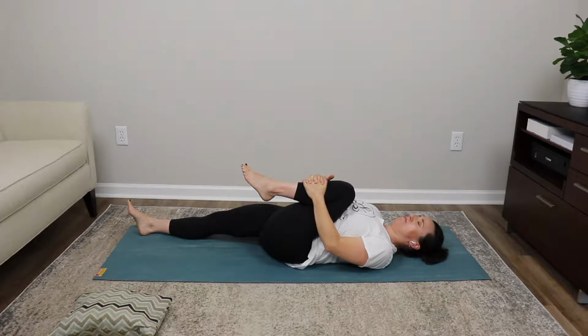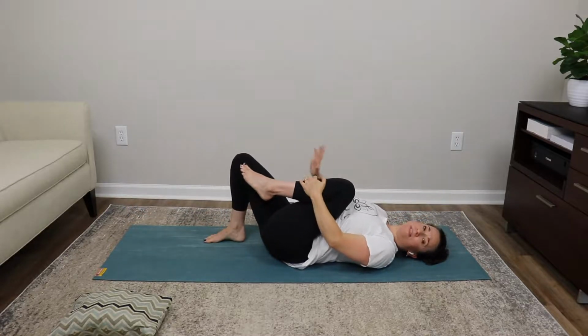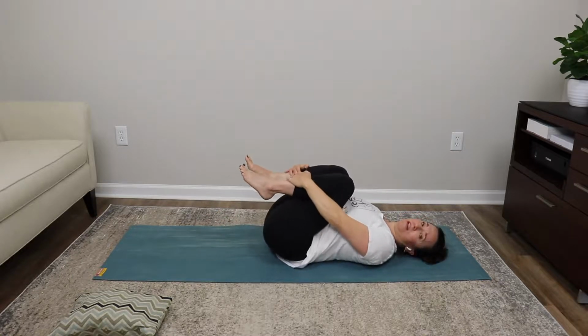One more time for me here. Nice deep inhale in. And exhaling out. Slowly sliding the right leg up. Once the right leg is bent, bring the right knee to the chest to join where the left one is.